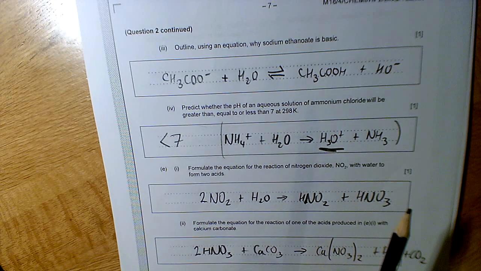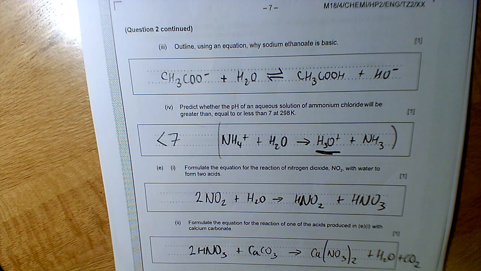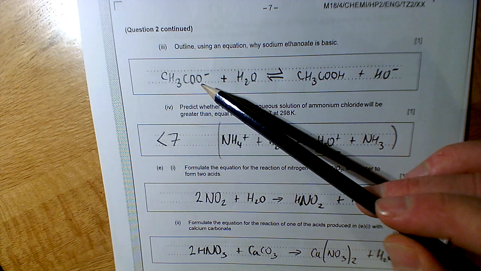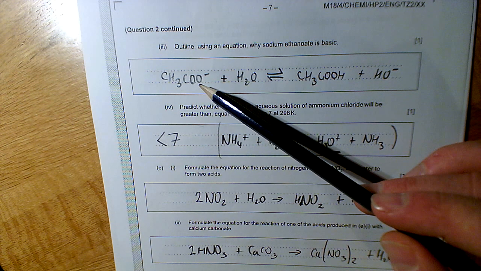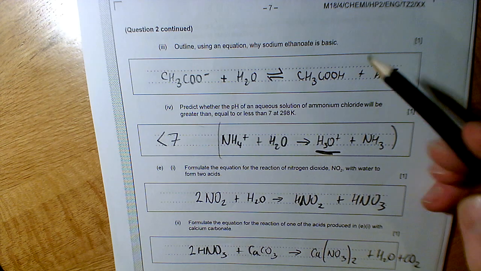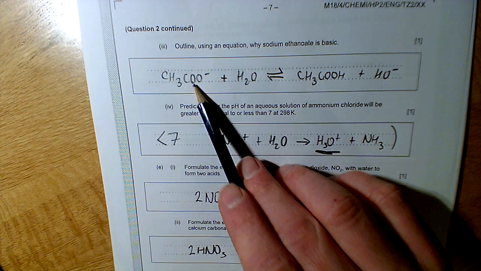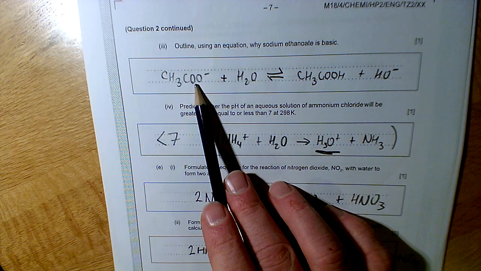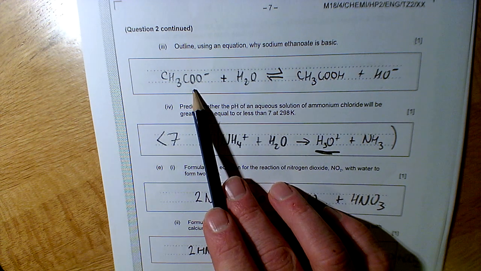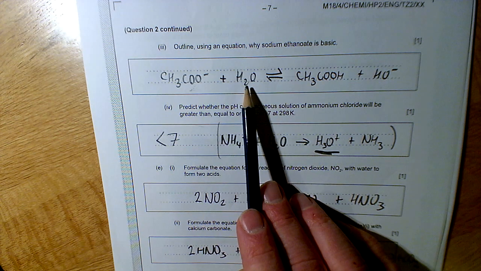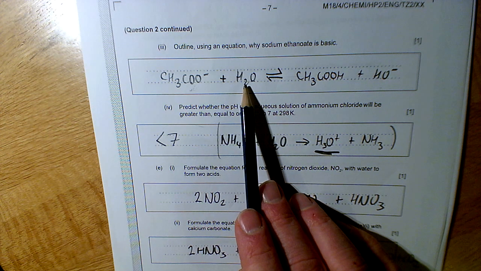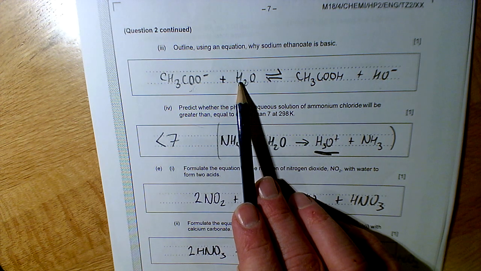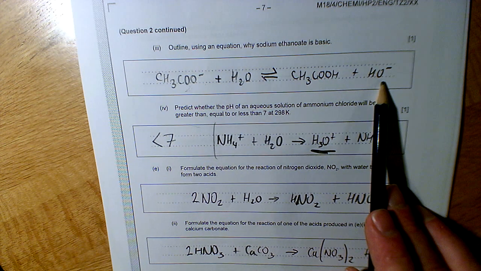Over the page, a little bit more tricky, a little bit more challenging, I thought. But why is sodium ethanoate basic? And if something is basic, essentially you've got to think, okay, well, somehow it's going to generate hydroxide ions in solution. So how's it going to get them? So what happens is this reaction. This reaction is in equilibrium, and you've got a little bit of sodium ethanoate in there, or ethanoate ions. They will react with water, and in doing so, they'll take a hydrogen ion from the water, leaving behind a hydroxide ion there.